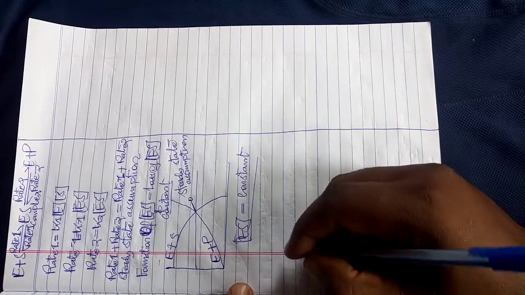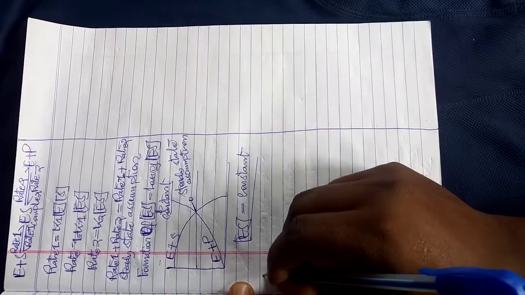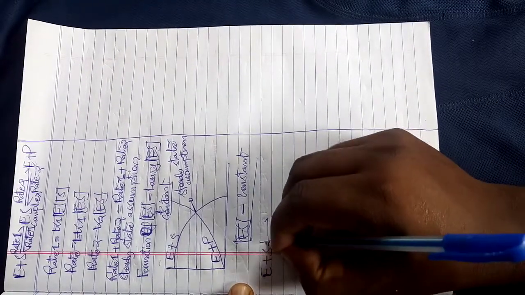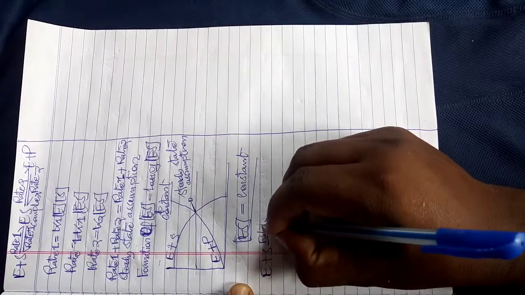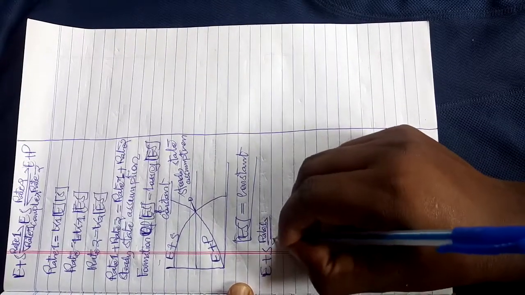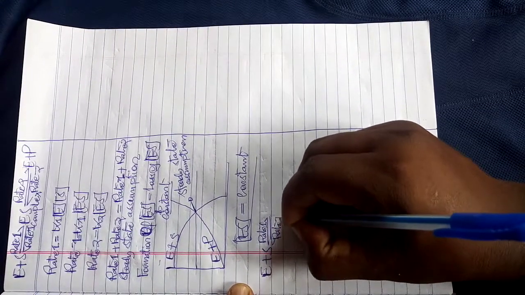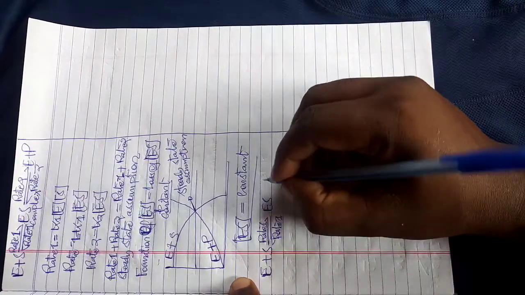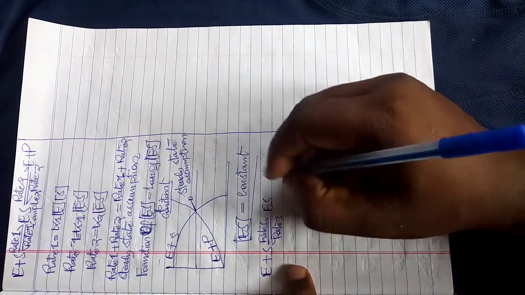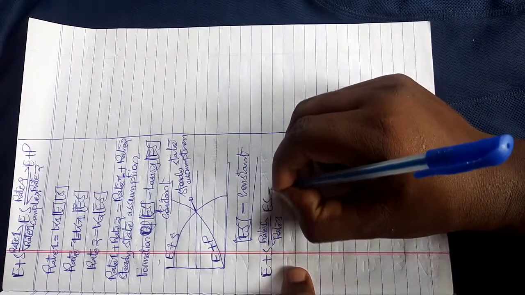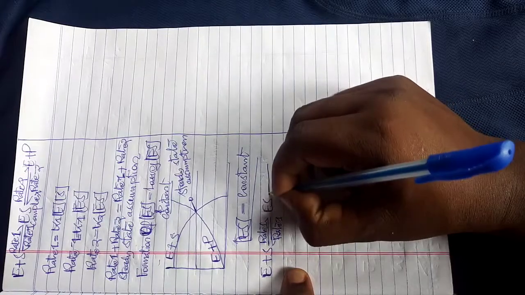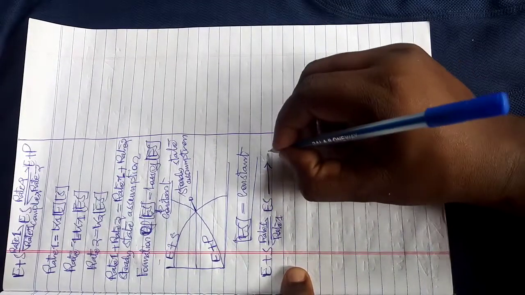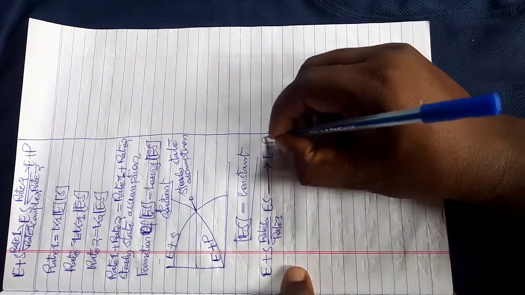Now from the above, we can represent it as follows: enzyme plus substrate, forward reaction under rate 1 and backward reaction under rate -1, gives the enzyme-substrate complex. We represent it with only the forward reaction to form enzyme plus product.